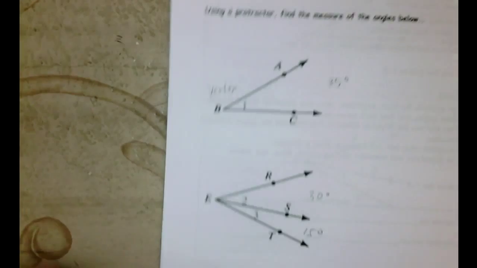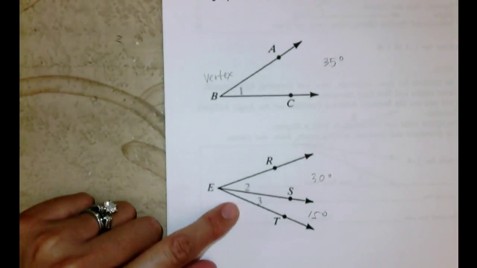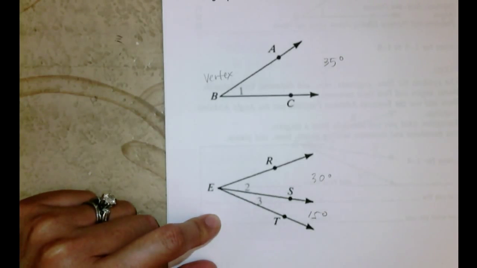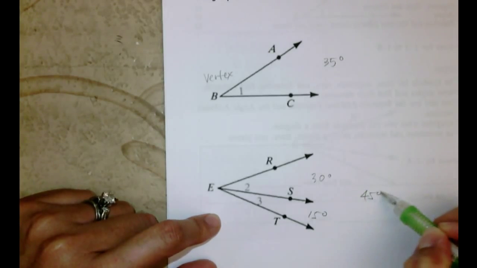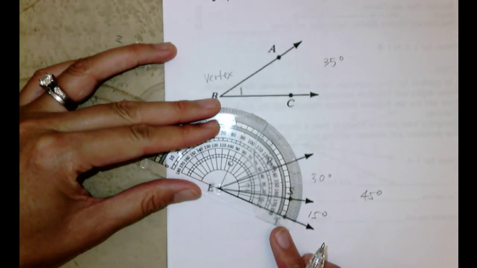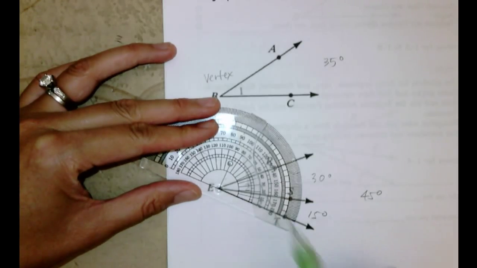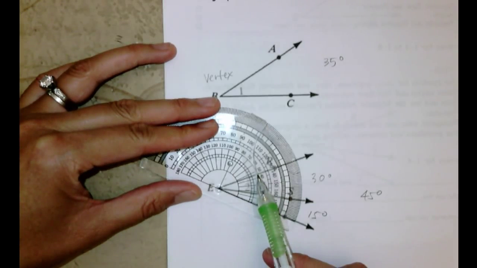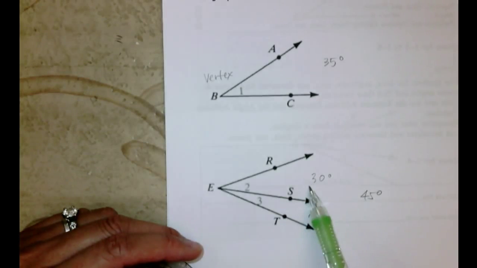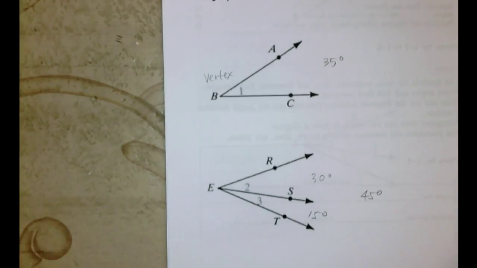So here's a question for you. What do you think the measure of angle TER is? These two angles together. Yeah, it should be 45, right? Let's double check. Right, so 10, 20, 30, 40, 45. Okay, so it is 45. So that's the angle addition postulate. You can add the measures of two angles to get the angle together. That's coming up in this section. Okay? All right.